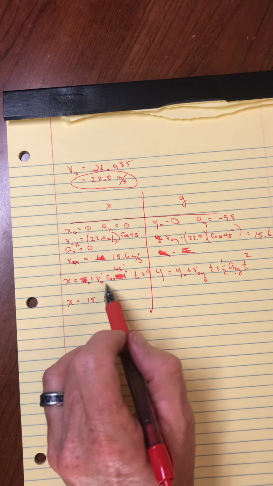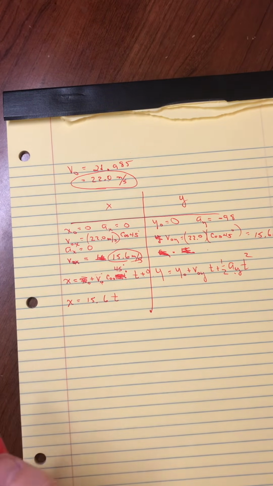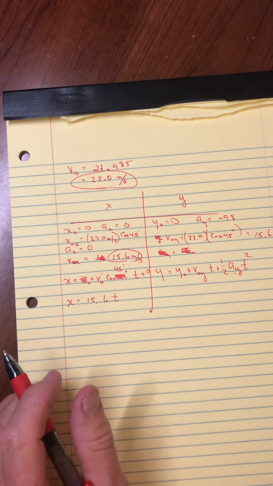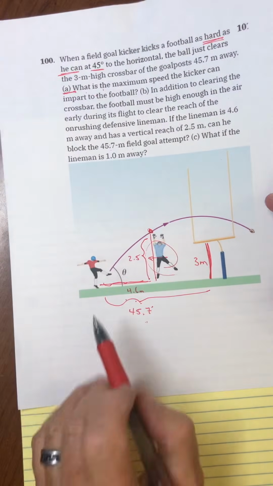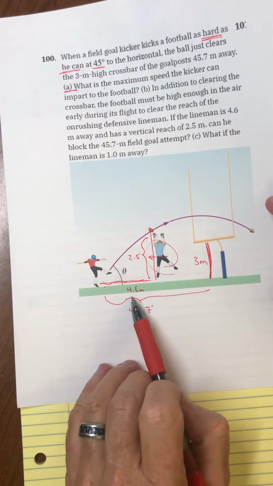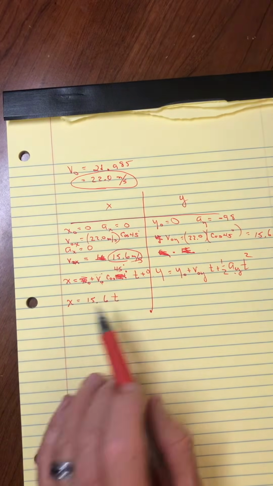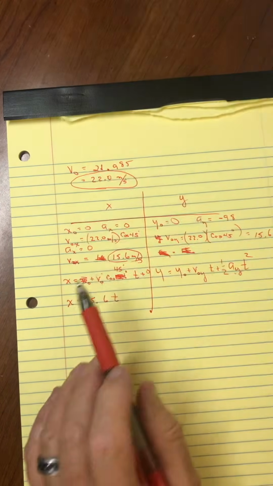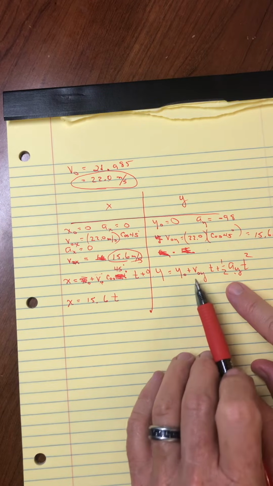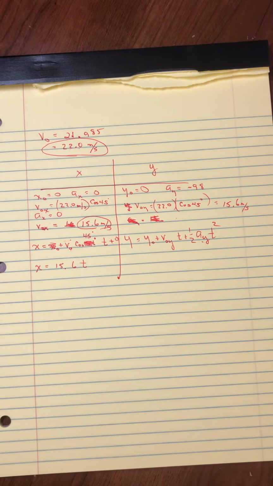The angle and the initial speed together come out to be how we got the 15.6. So coming back to my picture, if I then put in 4.6 meters for the football, that would give me an equation to solve for the time it takes for the football to get there. Then if I know that, I can put it into this equation here, which would tell me how high it is, and I'll see if it is out of the reach of the defensive player.